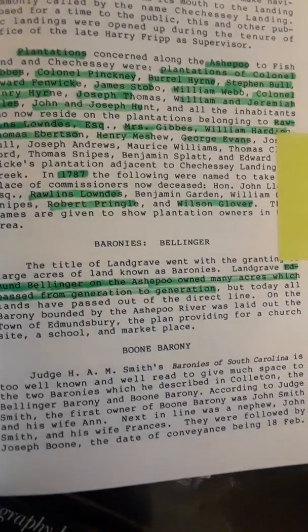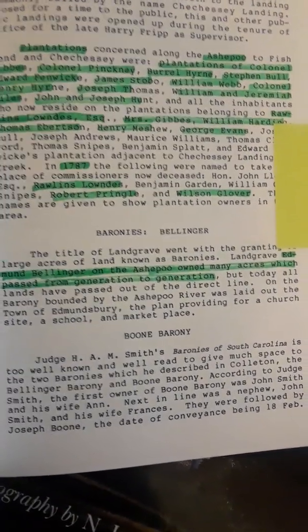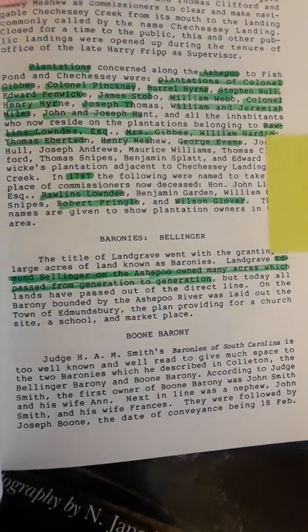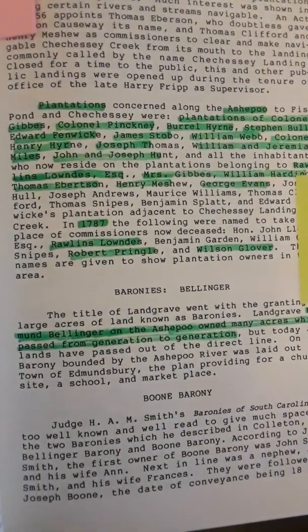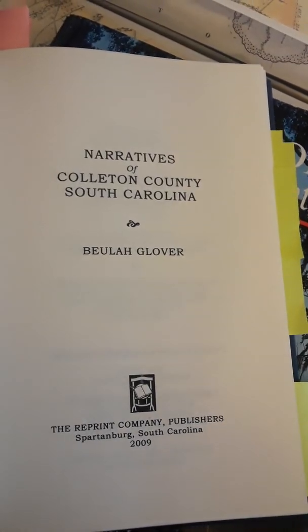Then you come down here. Oh, one of the names I didn't mention was Bellinger, because Bellinger is one of the names I've been researching. But again, this book is amazing. I haven't even got all the way through it, but you see my little stickies there. Okay, so that's number one.